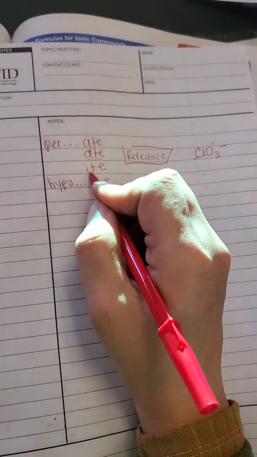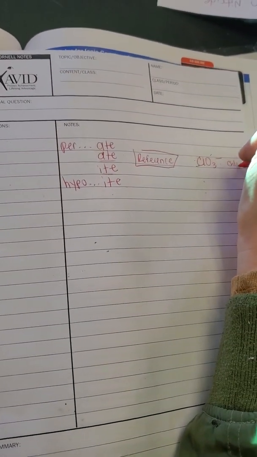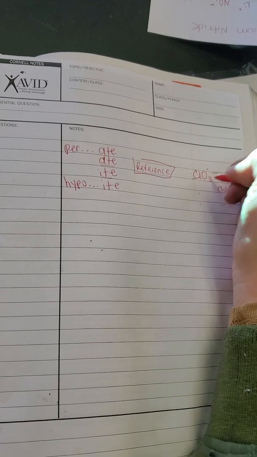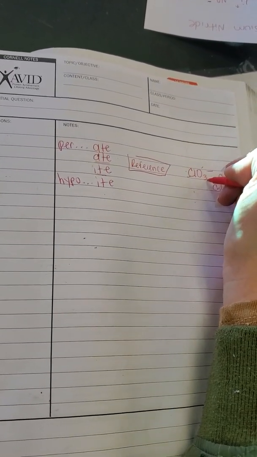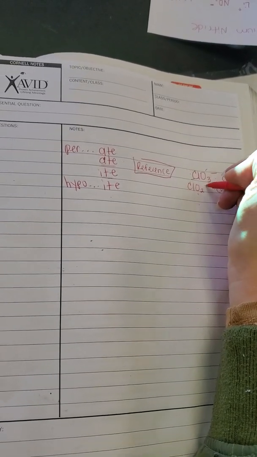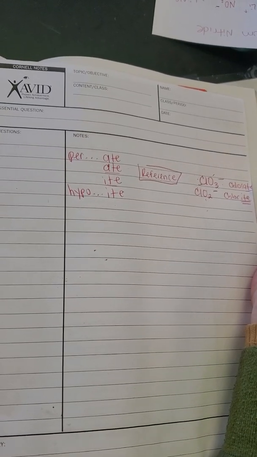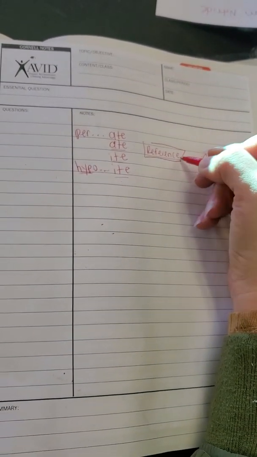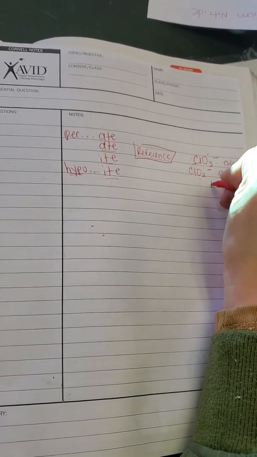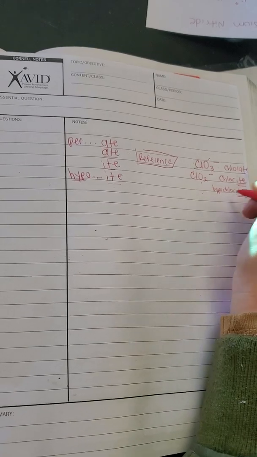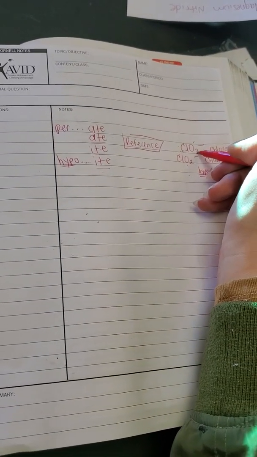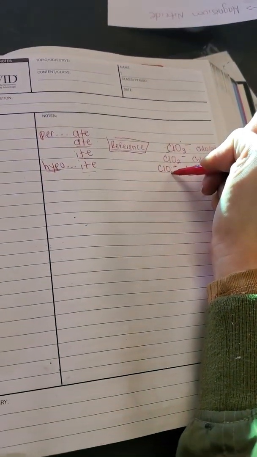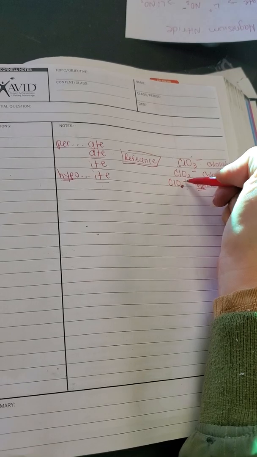That's my reference. If it ends in ite, so let's say instead of it being chlorate, let's say it was chlorite, ite. It's going to have 1 less oxygen. So instead of ClO3, it's going to become ClO2 with a negative charge. Okay? Now, if it started with hypo, so let's say it was hypochlorite, it would actually have 2 less oxygens than the reference. So hypochlorite, that's a thing, it exists. Instead of 3, it's going to have 2 less. So that becomes ClO1 negative. But of course, this one, I don't have to write it. It's implied. So just ClO and a negative charge.